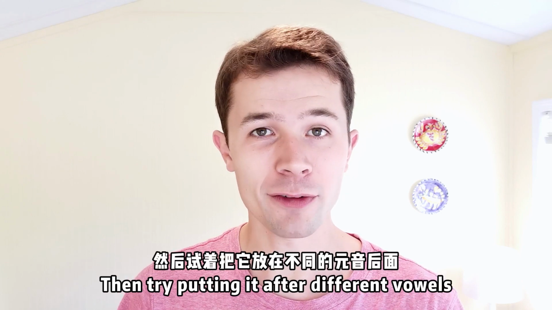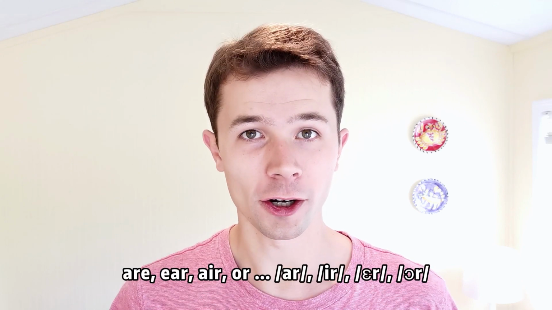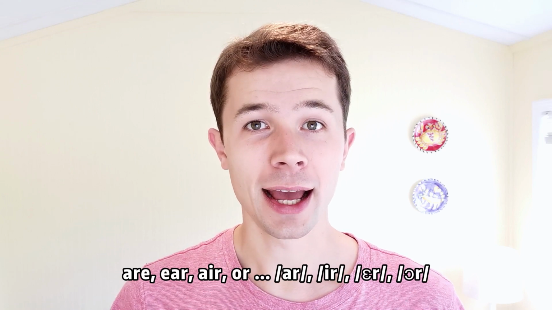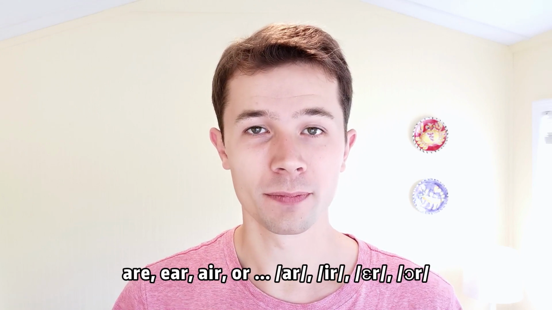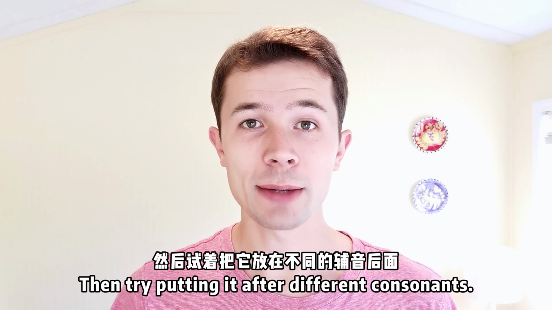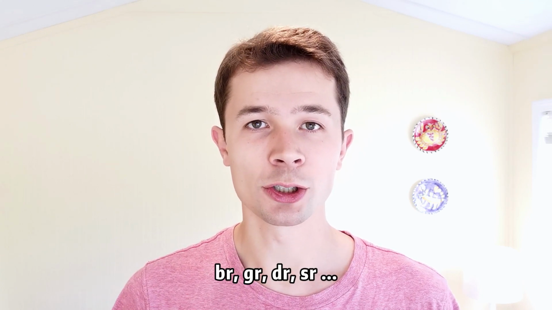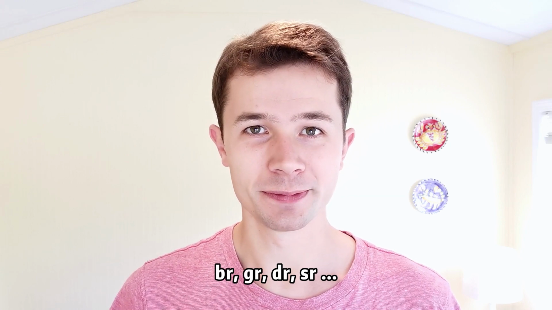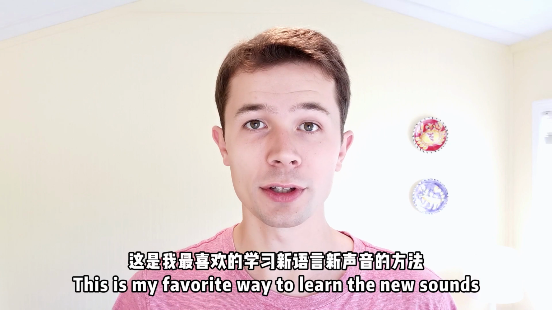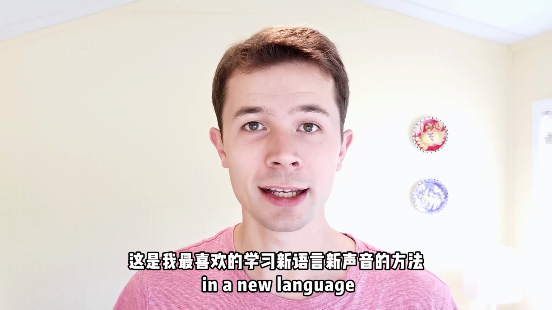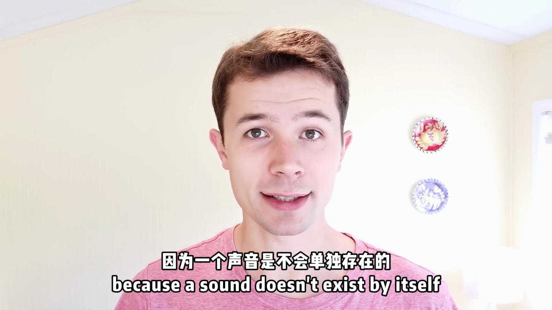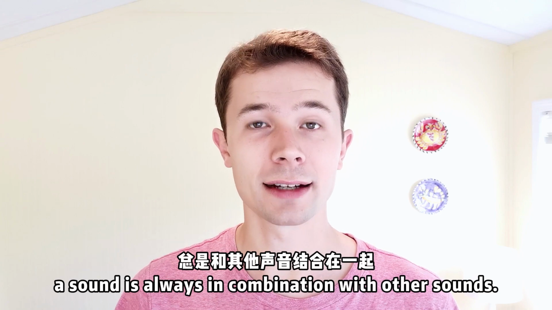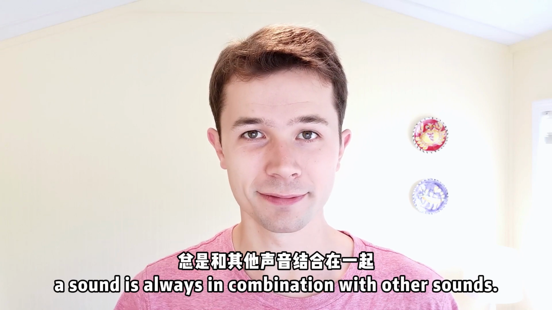Then try putting it after different vowels. R, ear, air, or, and so on. Then try putting it after different consonants. Brr, grr, der, sir. This is my favorite way to learn the new sounds in a new language, because a sound doesn't exist by itself. A sound is always in combination with other sounds.